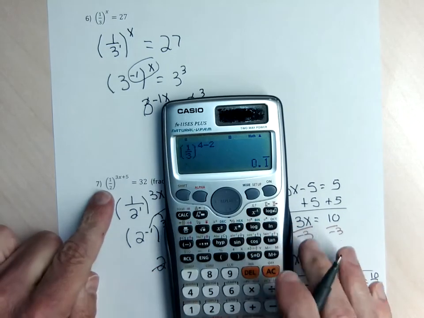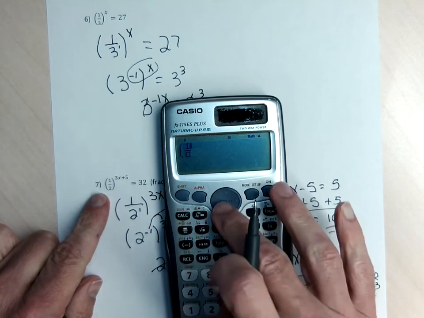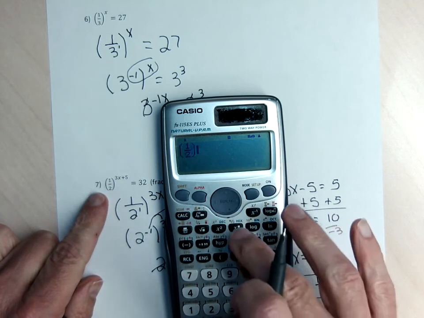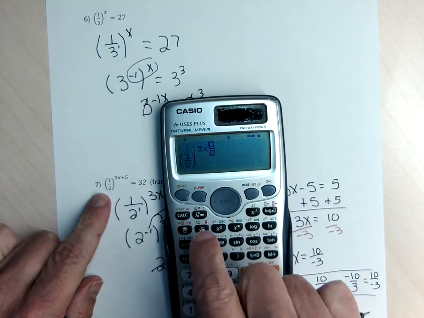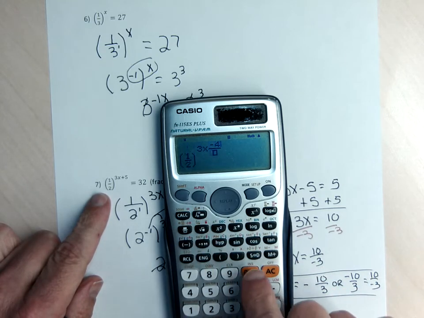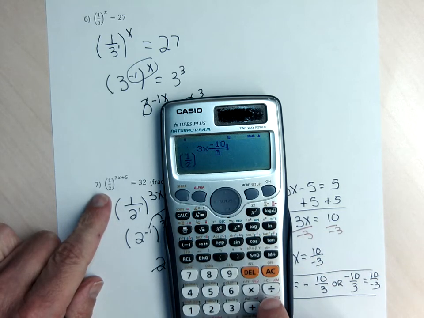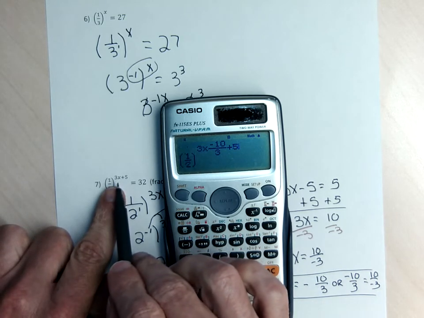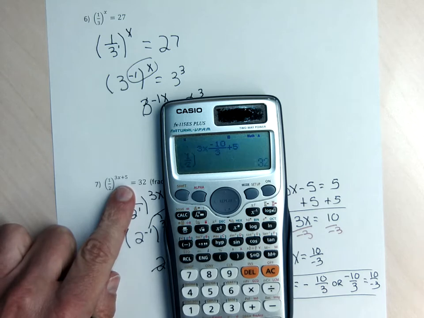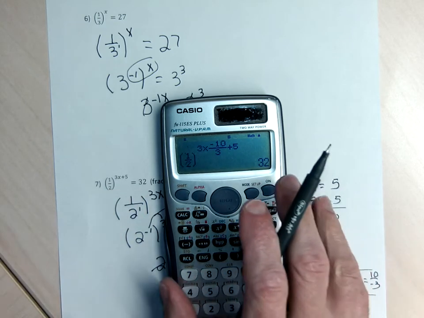To check, I should go to the original problem, which is fraction 1 over 2, parentheses, exponent 3, and then times what I think the answer is, which is negative 10 over 3 plus 5. That's just changing that x right there to negative 10 over 3. And when I hit equals, because I get 32, which is what the right side is, I know my answer is correct. Don't have to check any of these, but it's okay to check all of them.